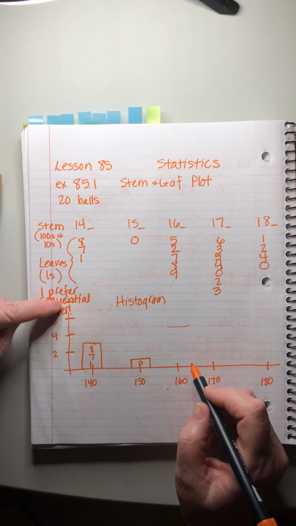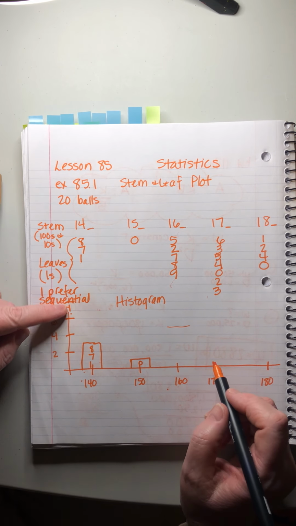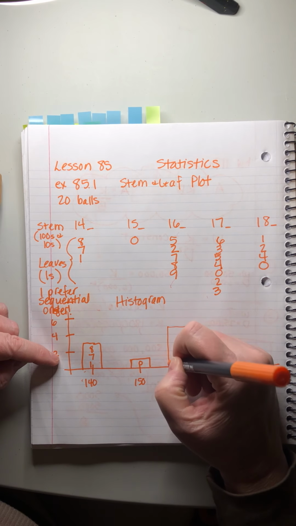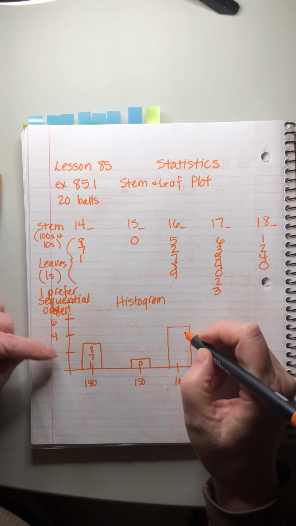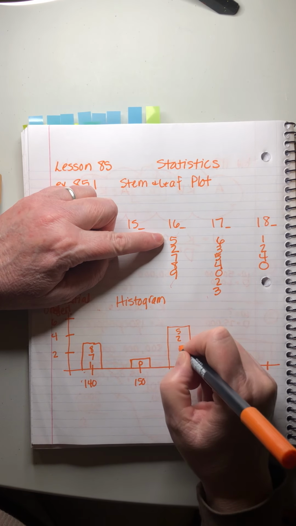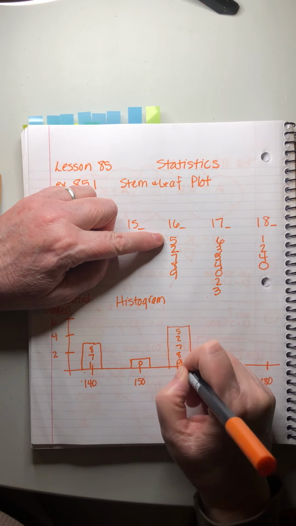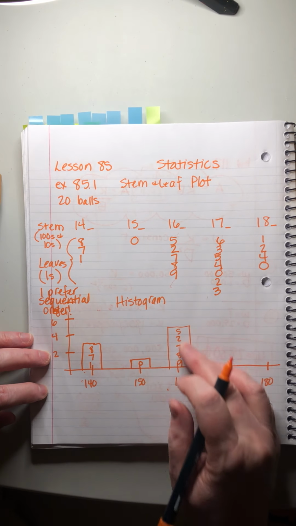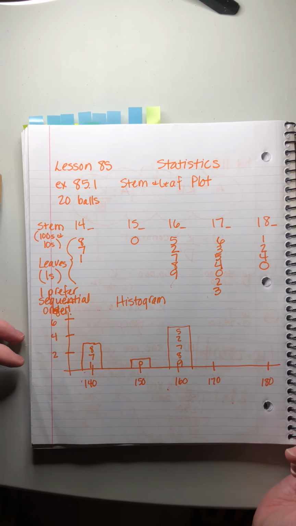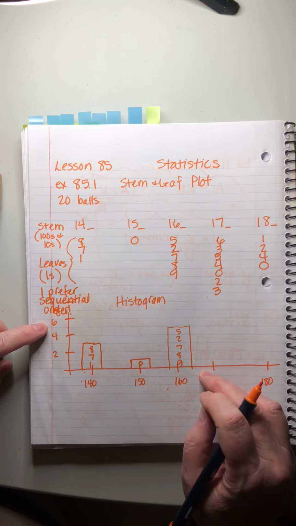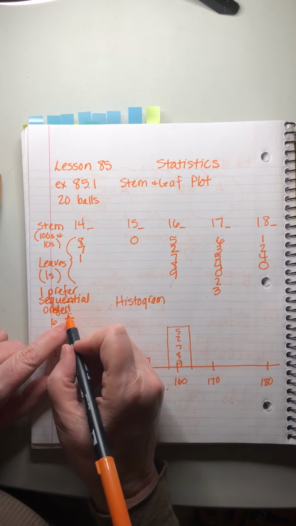This graph is telling us the number of items, right? And 5, 2, 7, 8, 9. Notice that because of the way I've organized this, I should be able to fit 1 number in every line. If I did it correctly, then I'm good. 2, 4, 6, 7 in the 170s. So here's my 6.